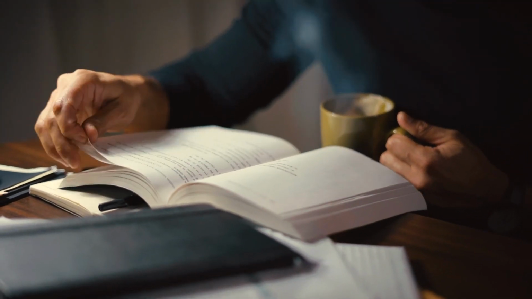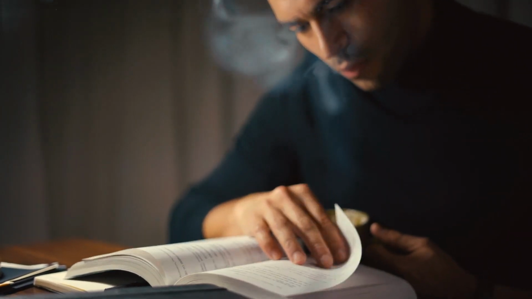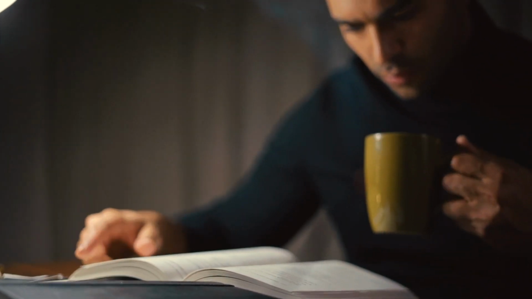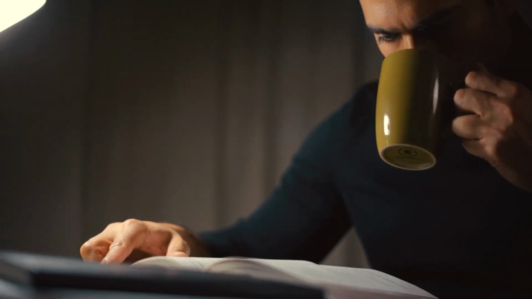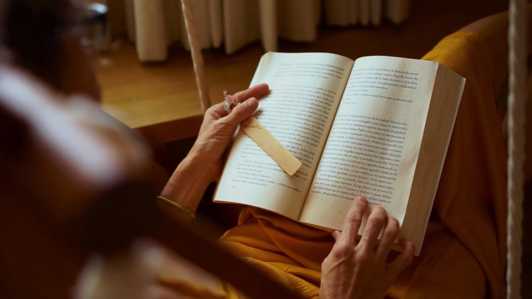Try to analyze the conflicts in all the major works that you've studied of novels and short stories, and you'll find that the successful stories have a very clear conflict in them.